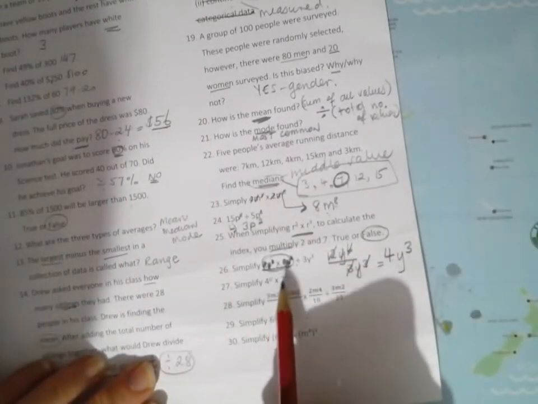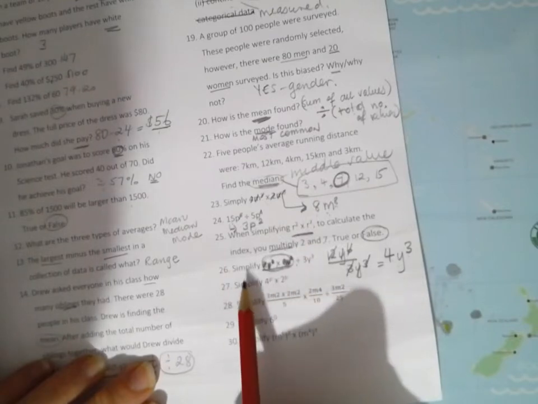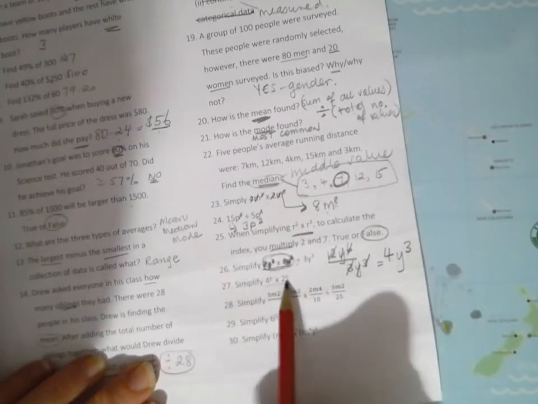Let's keep working here. We're up to question 27. It is simplified already. The bases are different, so we can't collect those terms. We have a 4 as a base and a 2 as a base, so we can't simplify that further because the bases are different, so that remains the same.